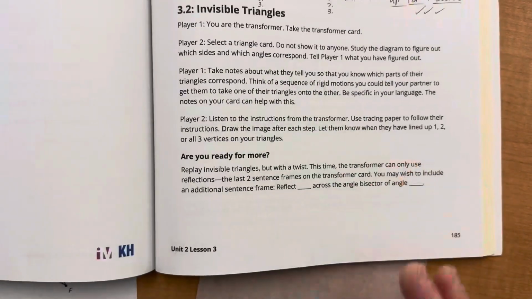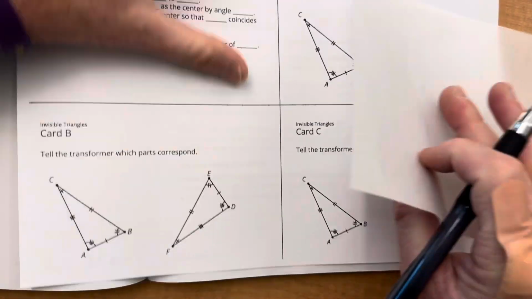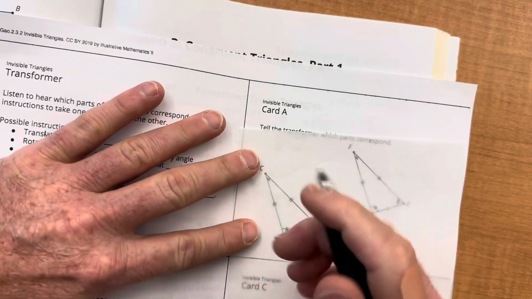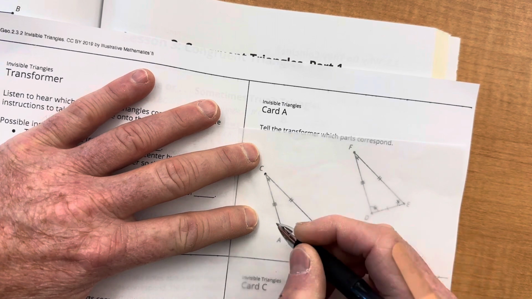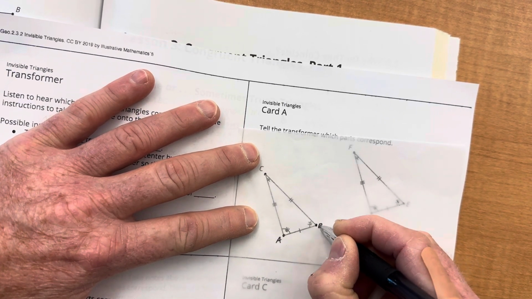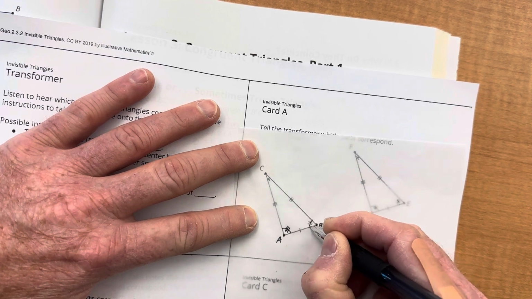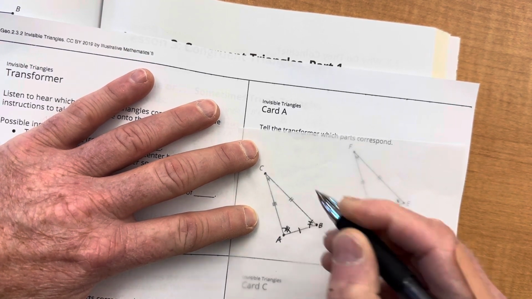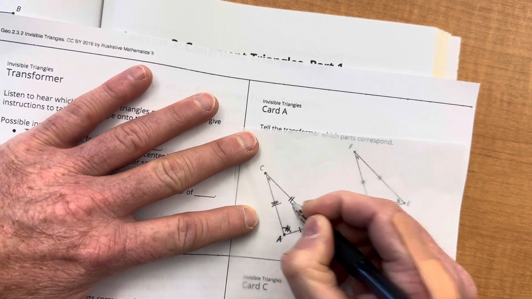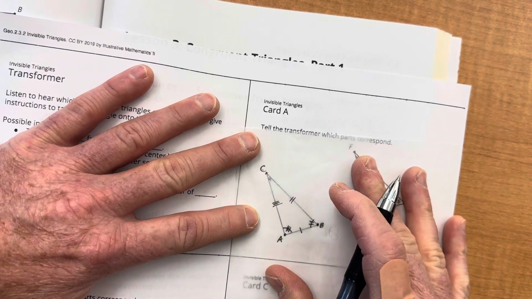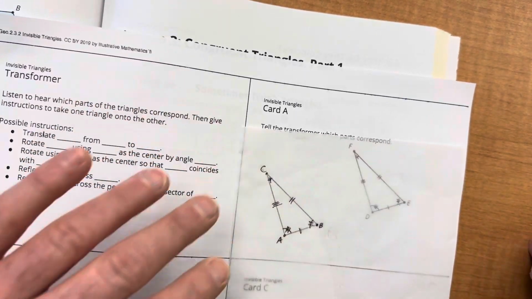All right, invisible triangles. So you got this thing. Basically what you do is you're either the recorder or the transformer on this. So we'll go A, B, try to capture all the markings as well. 1, 2, 3. 1, 2, get that C in there. Connect the dots.